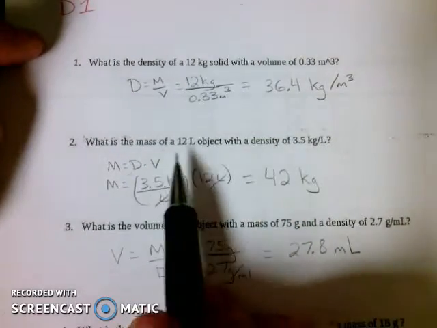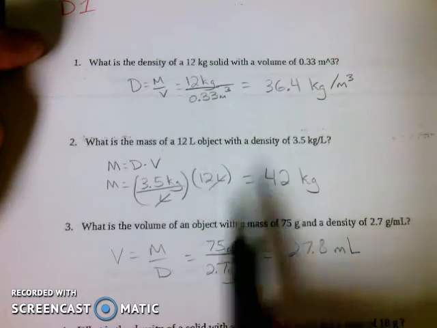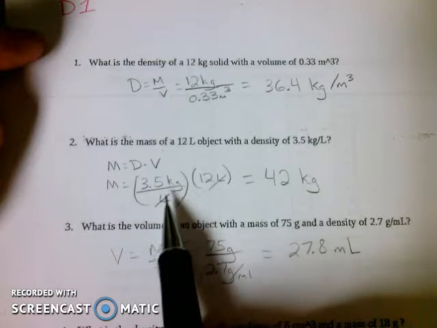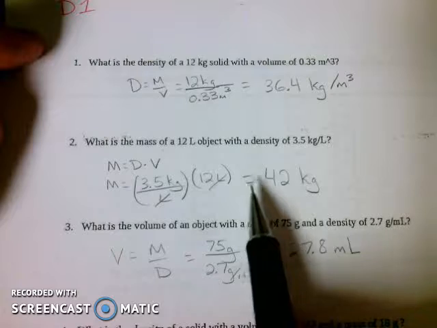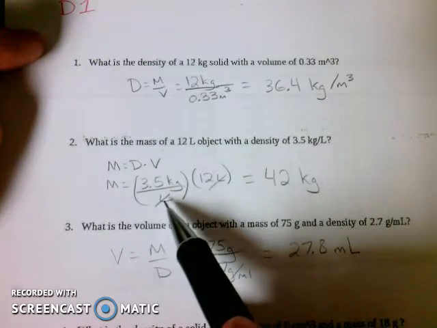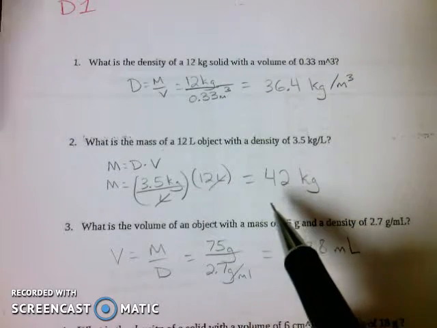All right, the second problem, I'm asking for mass of a 12-liter object, that's volume, with the density of this. Well, mass is going to be density times volume. Mass equals 3.5 kilograms per liter times 12 liters equals 42 kilograms. My liters, which are on the bottom of the density, cancel with the liter here from the volume, and I get mass.